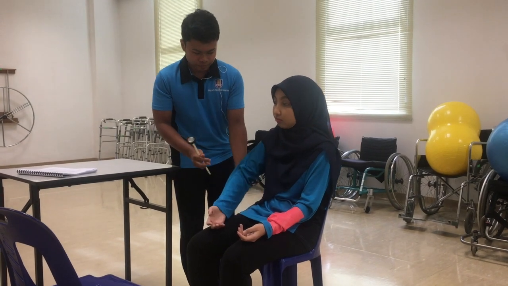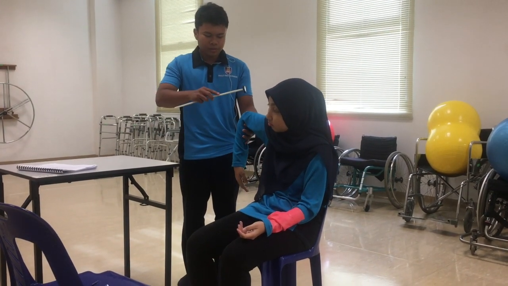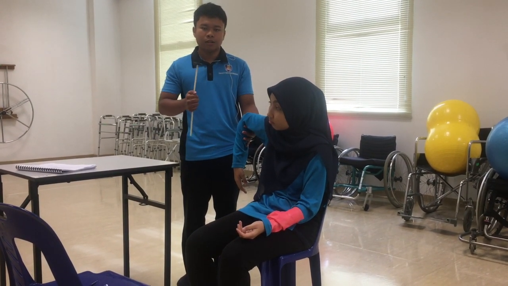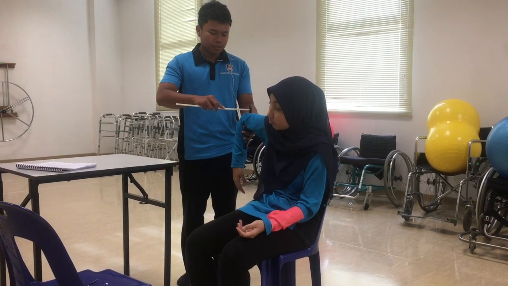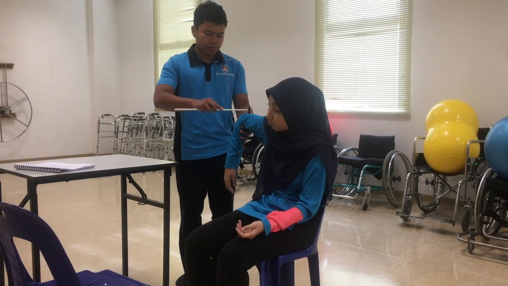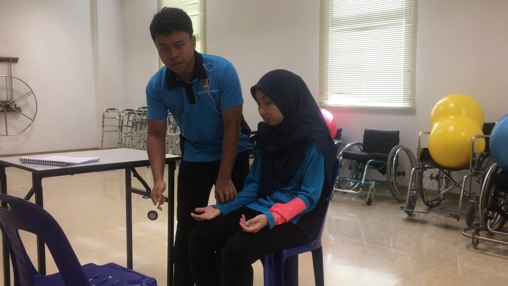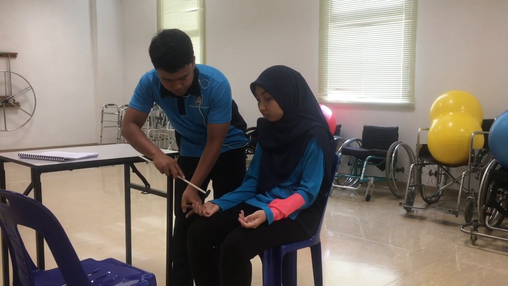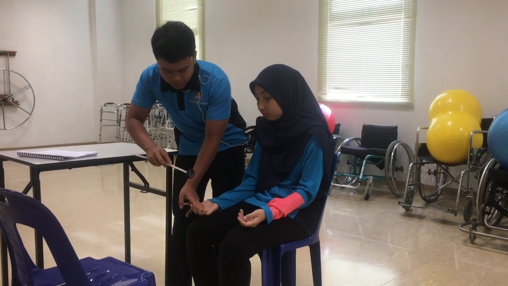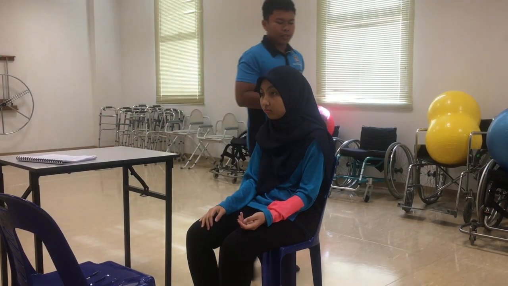Alright. This is the tricep reflex. Okay, good. And this is the finger flexor reflex. Good. Next, move on to the left side.